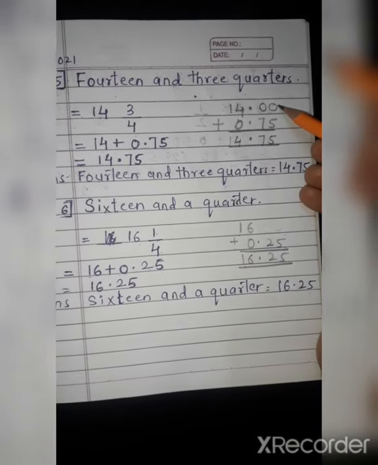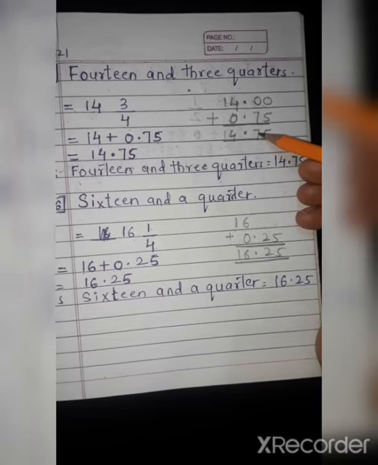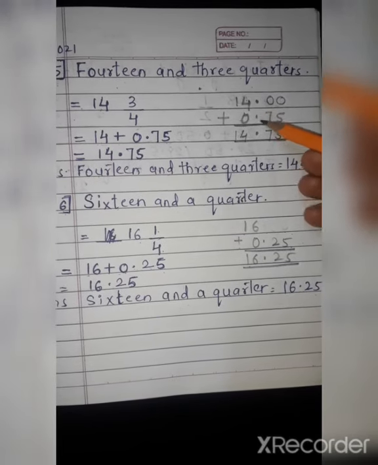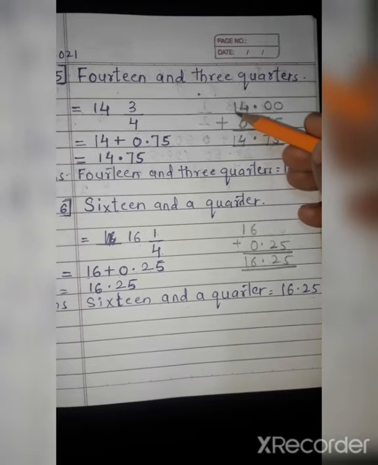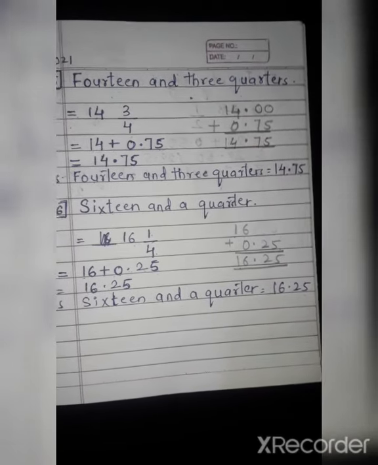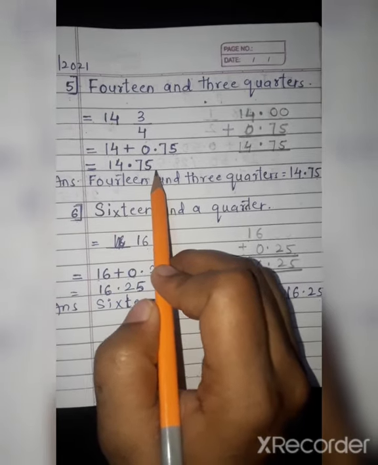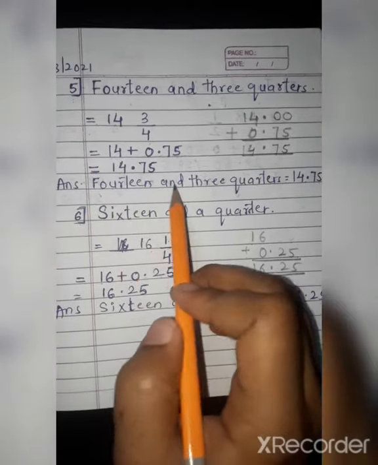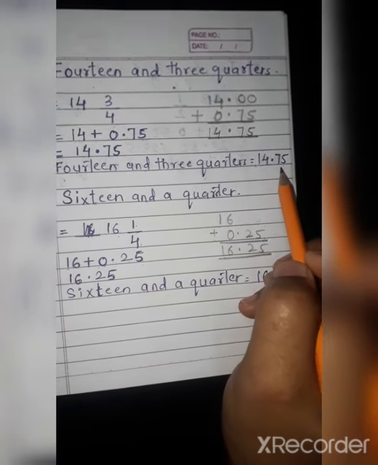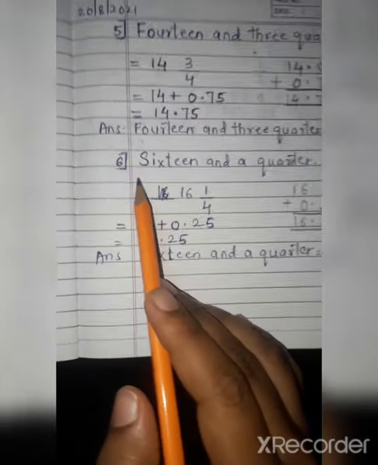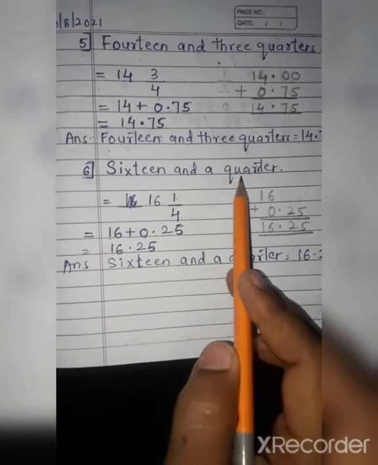Now we can add this. 0 plus 5, 5. 0 plus 7, 7. Decimal point we will write as it is. 4 plus 0, 4. 1 we will copy down. So your answer becomes 14.75. So 14 and 3 quarters is equal to 14.75.